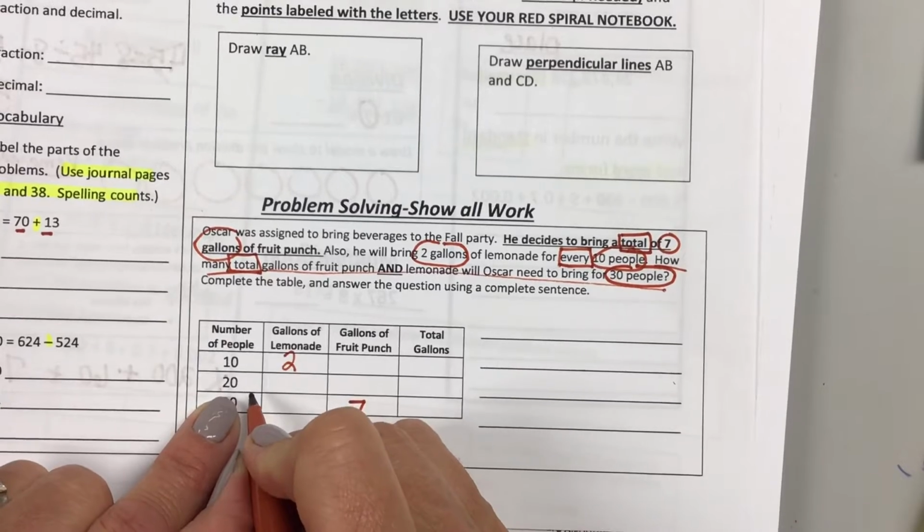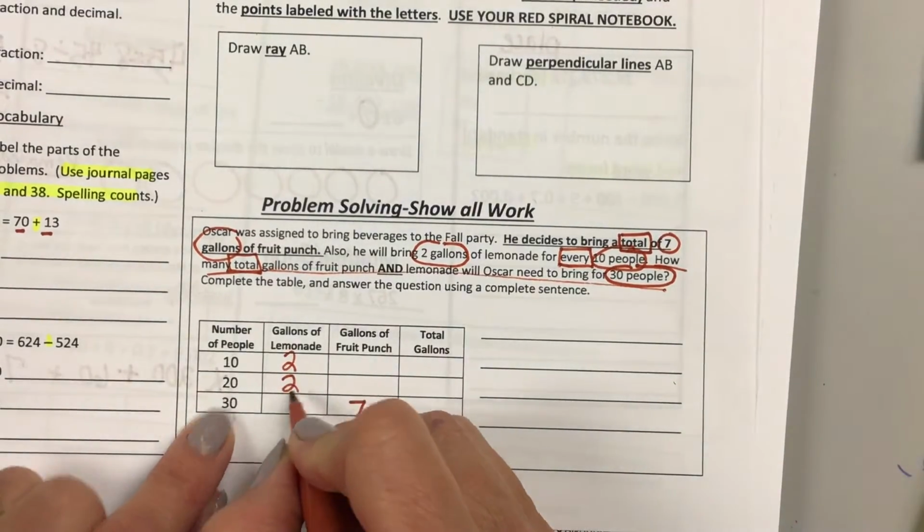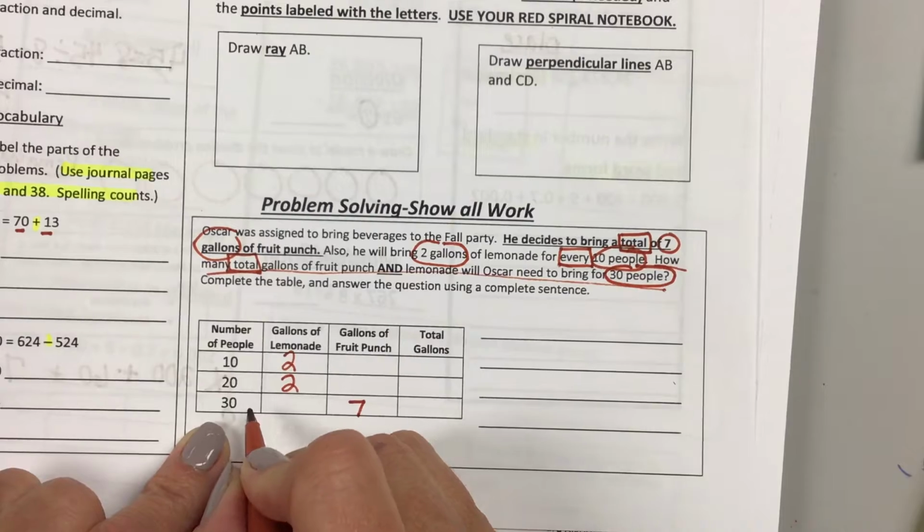How many for these 10 people? How many people for these? How many gallons for these 10 people?